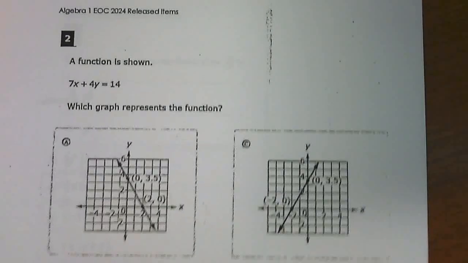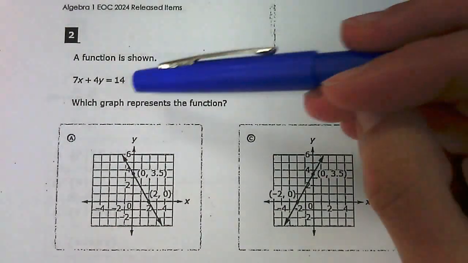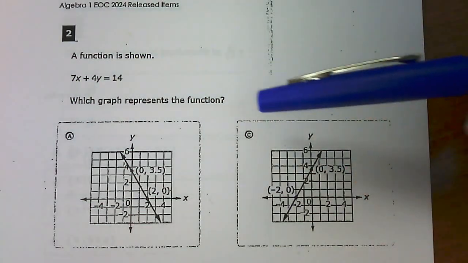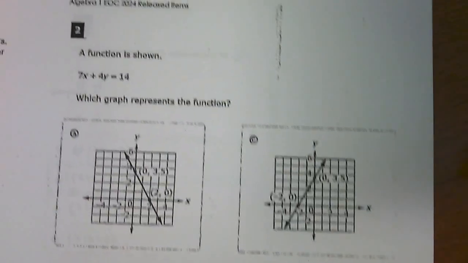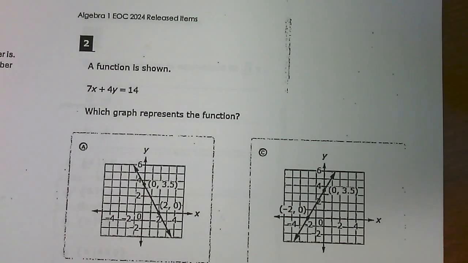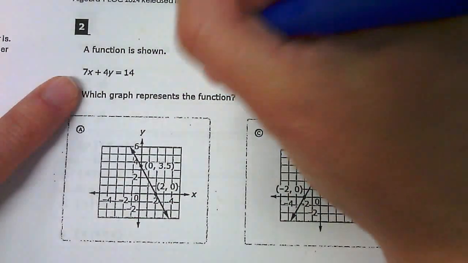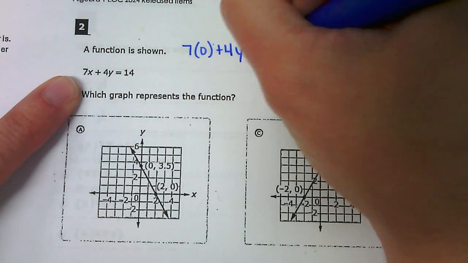All right, number two. Number two, we have a function shown. We have the equation of the function here in standard form, and we're trying to figure out which graph represents the function. So we have a few different things going on. We could try to do this by using our x and y intercepts since we have standard form. Standard form is this easy way to use those x and y intercepts.